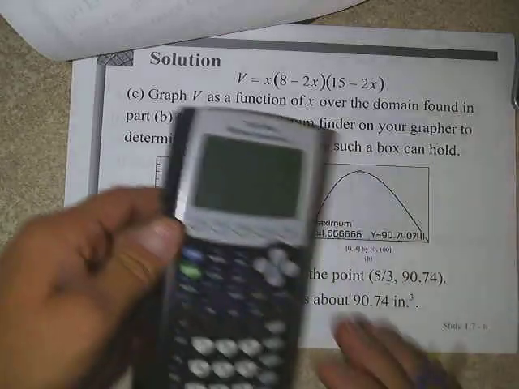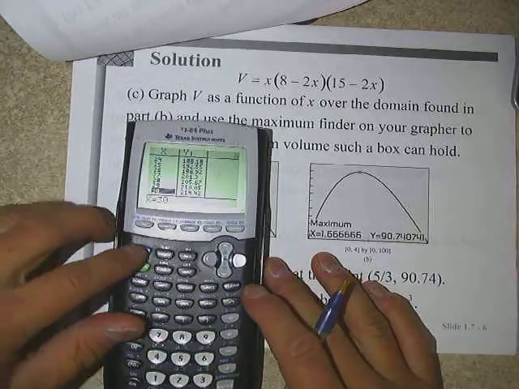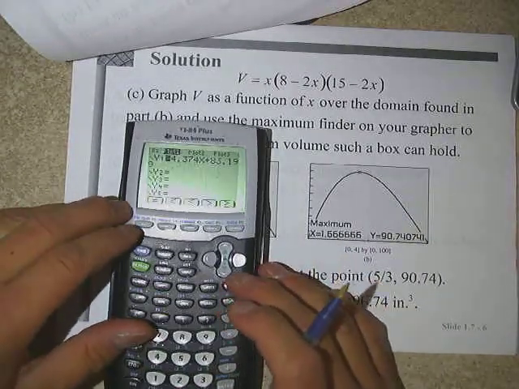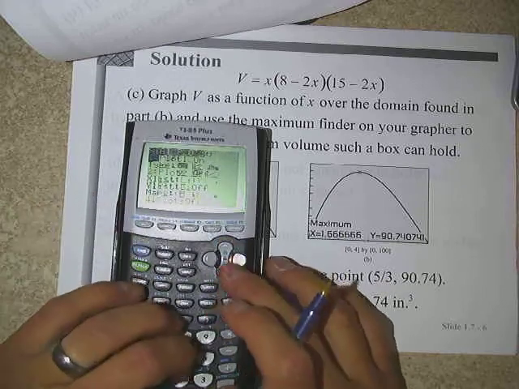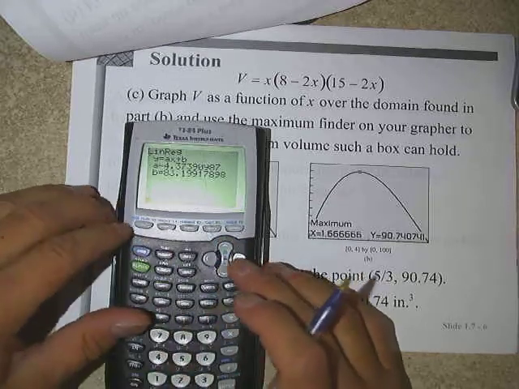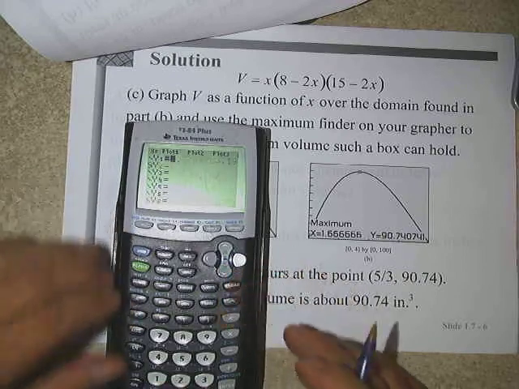All right, now, next key issue is, can we draw a picture of this and find the maximum? Because like I said, it's a cubic function, so we know there should be a maximum. So I'm going to go ahead and put this in the calculator.